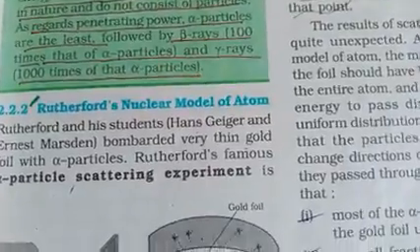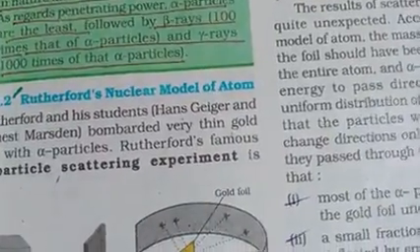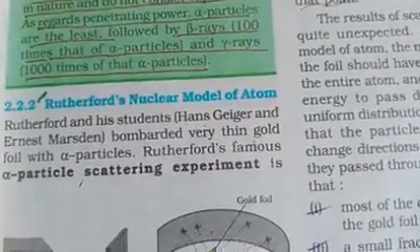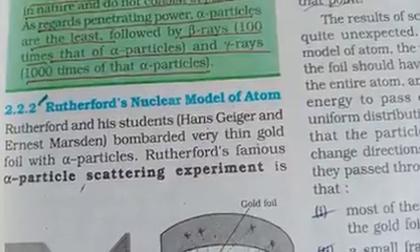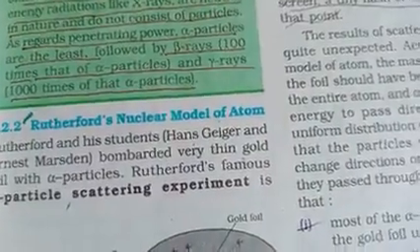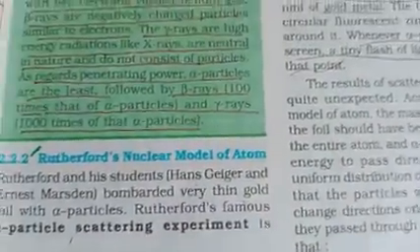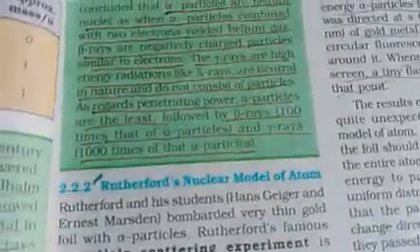Now we will go to the Rutherford model of an atom. For today, we'll discuss up to here, and the Rutherford model will be discussed the next day.